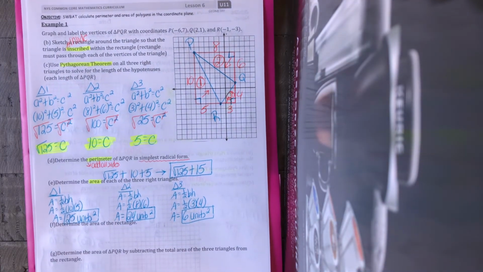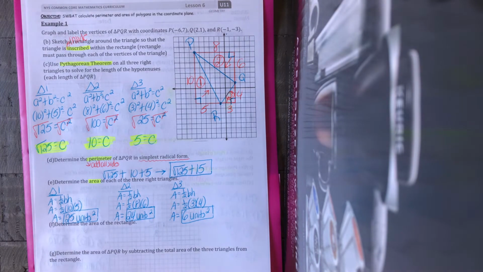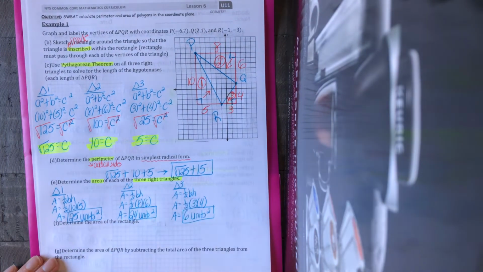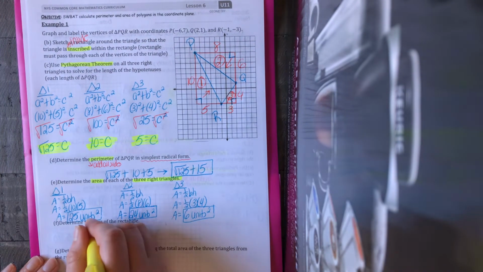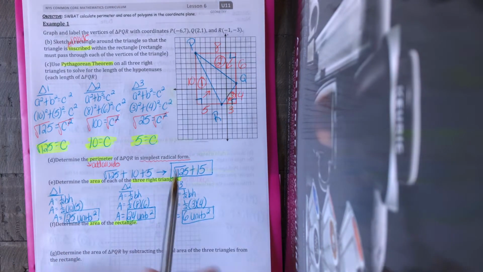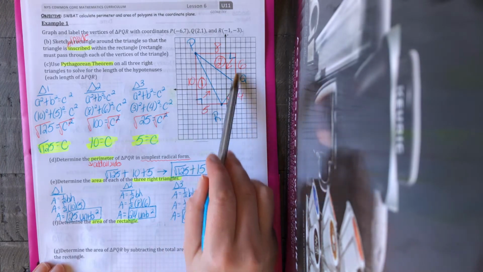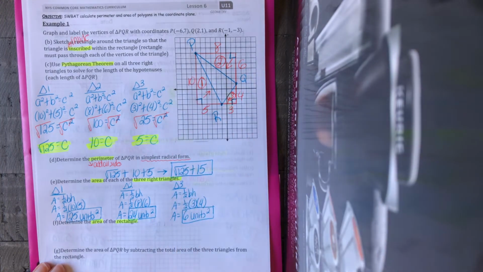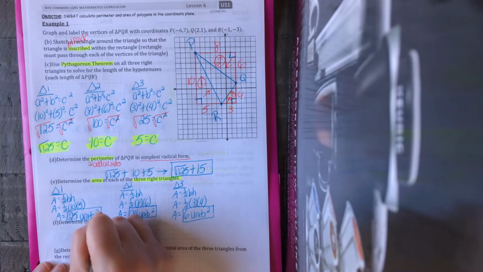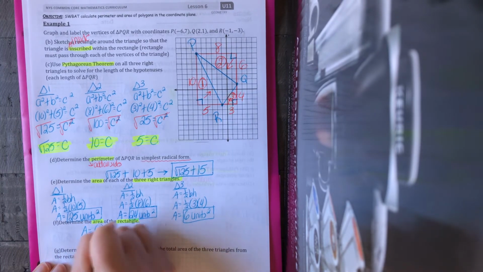Okay. Part F is now asking me to determine the area of the rectangle. So part E was the area of the 3 right triangles. Part F is the area of that rectangle, the rectangle that we formed in red right back at the very beginning of the question. So how do I find the area of a rectangle? Well, I know that that's length times width.